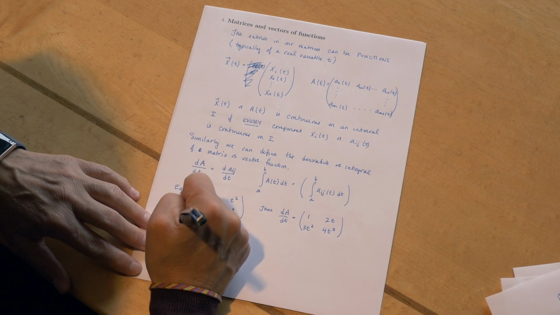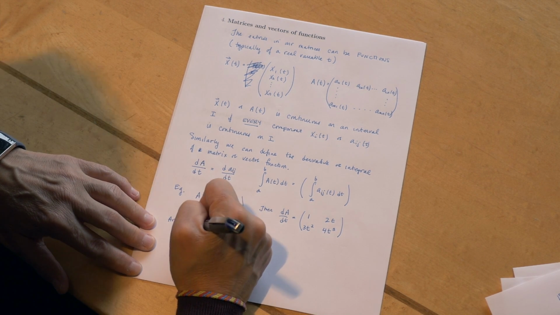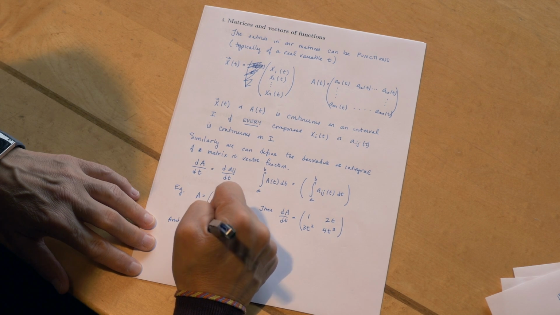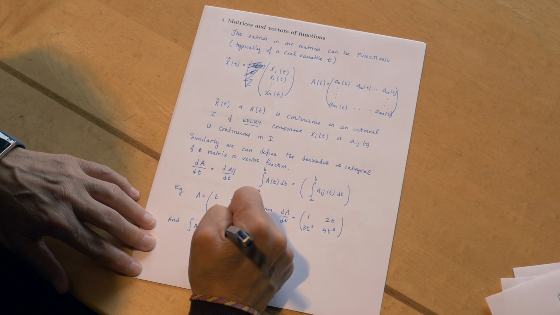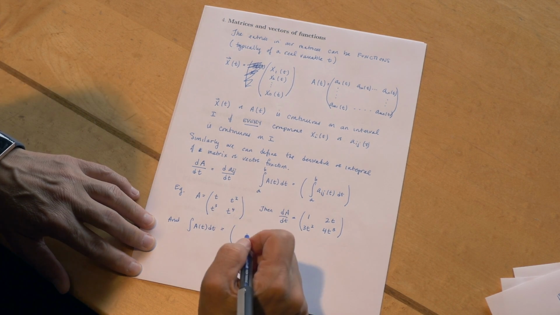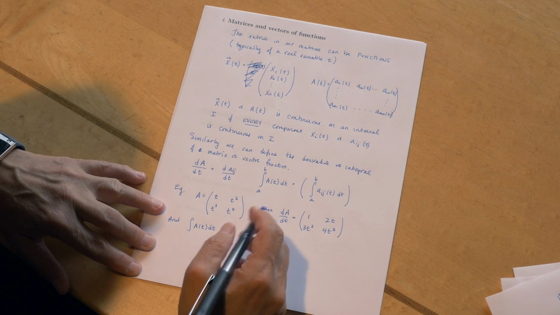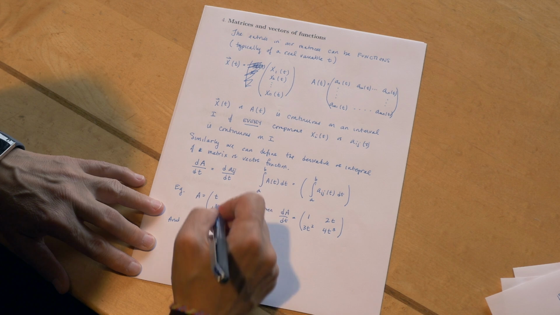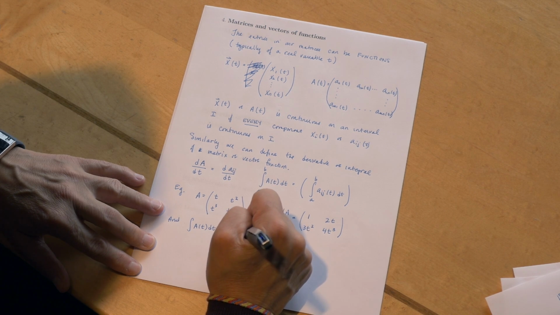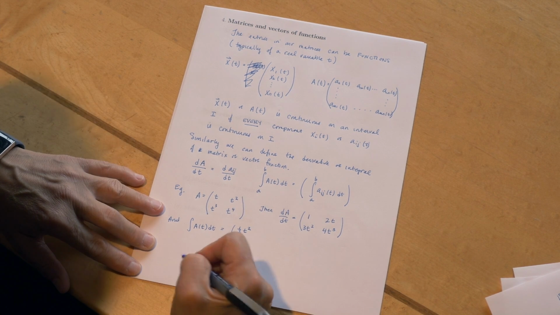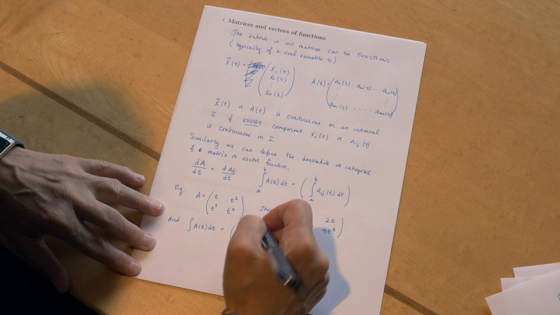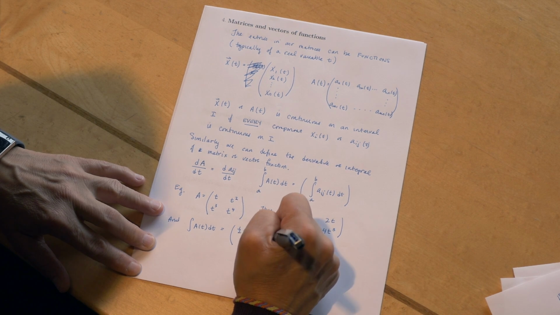And the integral of the matrix A is similarly, we take a look at A and we integrate each one of the functions in it, putting them in the appropriate places. So let us take first the integral of t, that is 1/2 t squared. Then we take the integral of t squared, that is 1/3 t cubed.